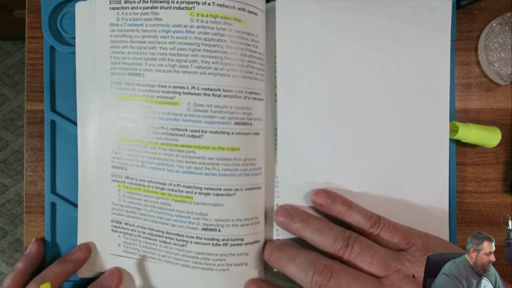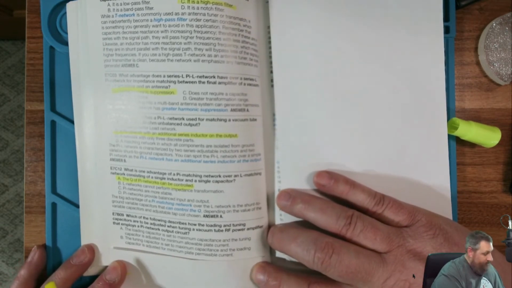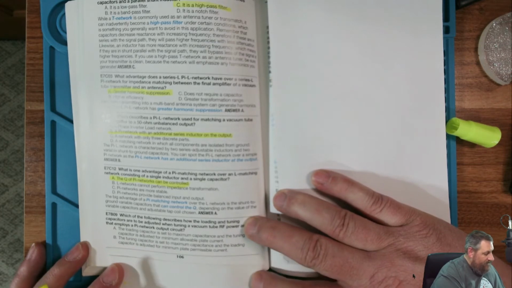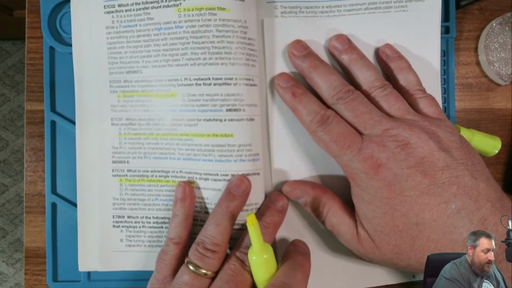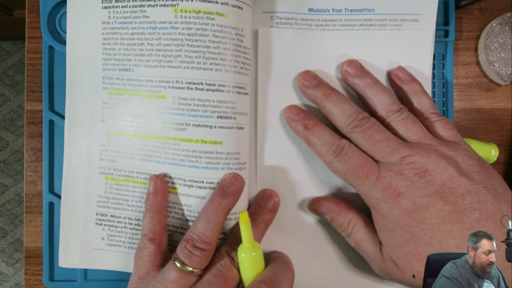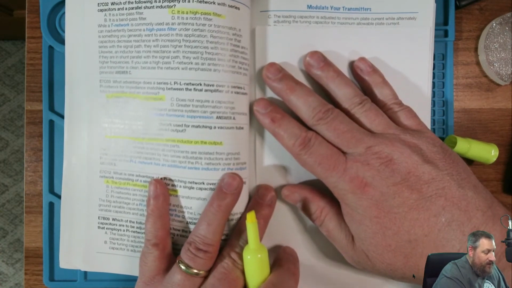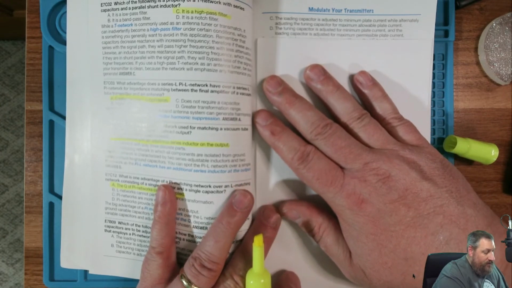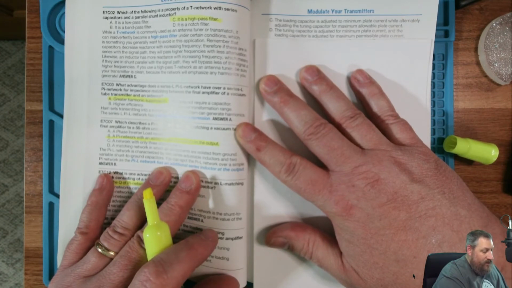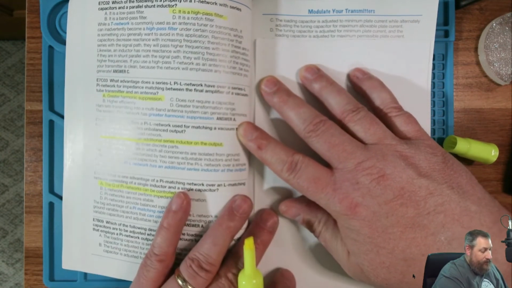B, the tuning capacitor is set to maximum capacitance and the loading capacitor is adjusted for minimum plate permissible current. C, the loading capacitor is adjusted to the minimum plate current while alternately adjusting the tuning capacitor for maximum allowable plate current. Or D, the tuning capacitor is adjusted for the minimum plate current and the loading capacitor is adjusted for maximum permissible plate current.